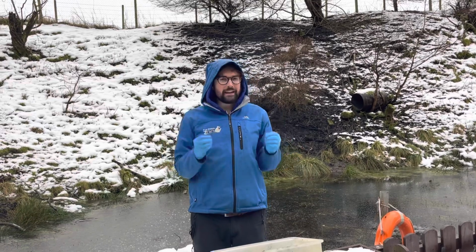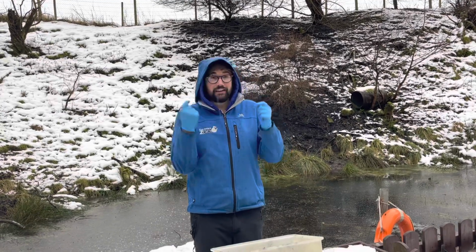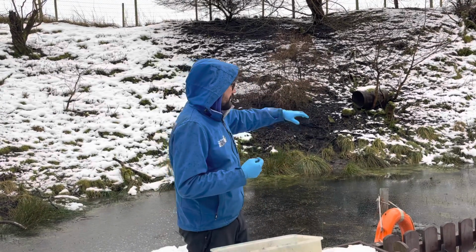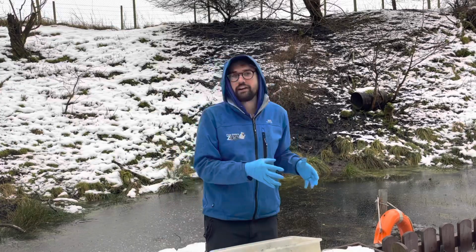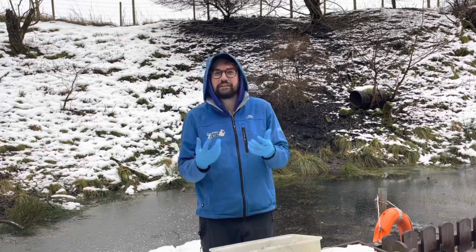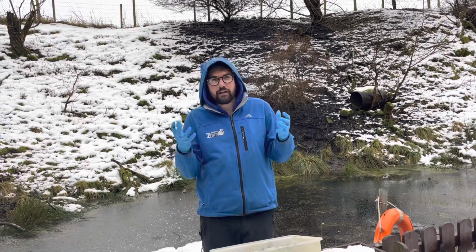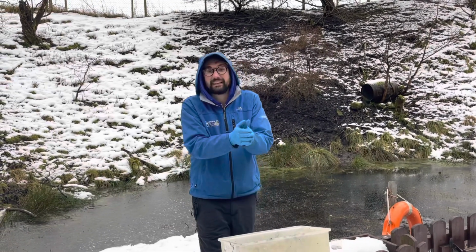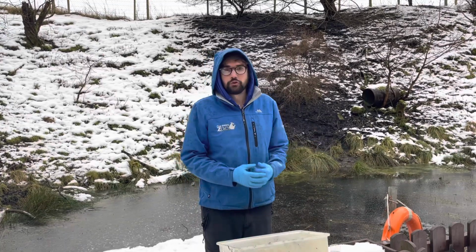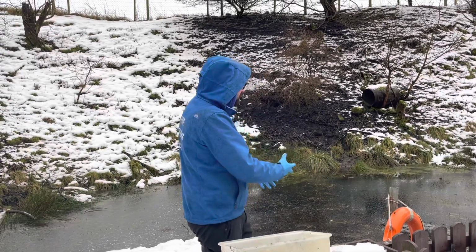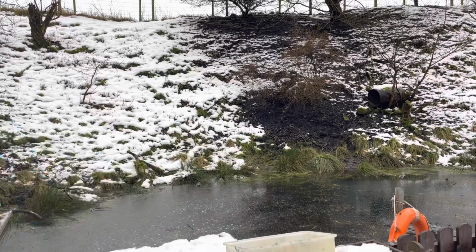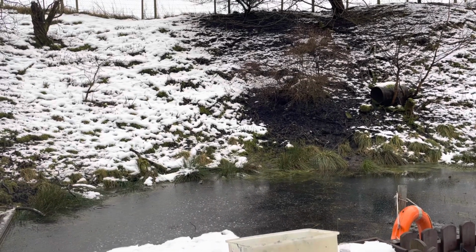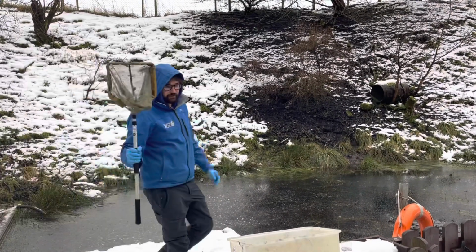So we might not find all that much in there just now, but guaranteed there is still a lot of life in there at this moment in time. If we were to come back down here in the summer, it would be much easier to illustrate this to you guys, but we're going to do our best anyway. So I've taken something called a kick sample from this pond. It's a sample of water and vegetation that I collected in this net just a little while ago.